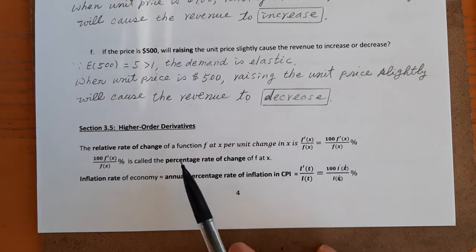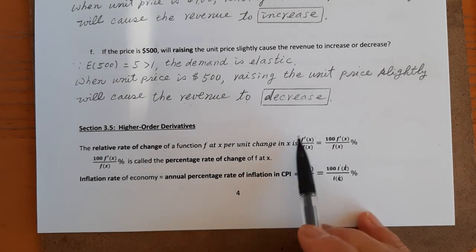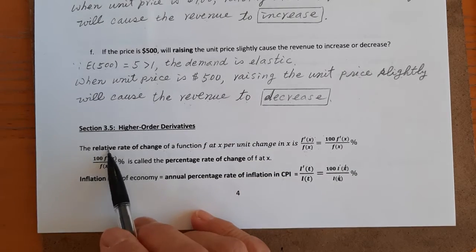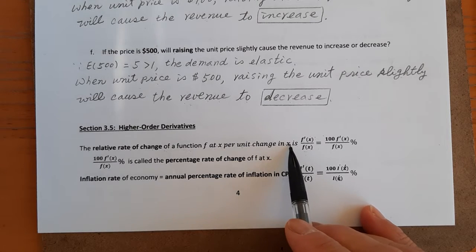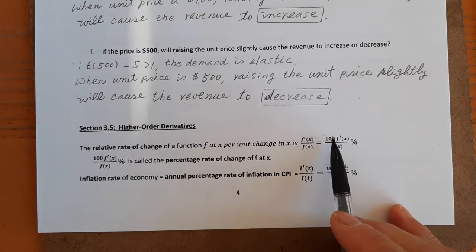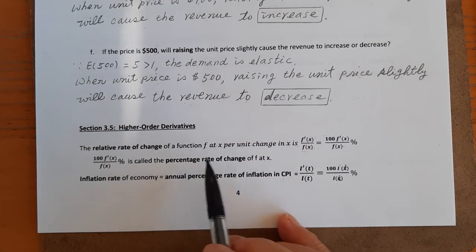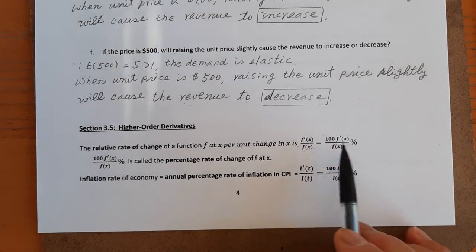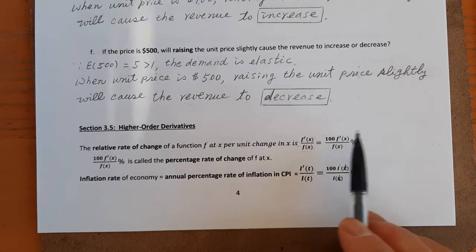Dividing by f of x gives f prime of x over f of x, which is the relative rate of change of f at x. If you multiply by 100%, it is still equal, and we call this the percentage rate of change of f at x. This one we call the relative rate of change, and this one the percentage rate of change.